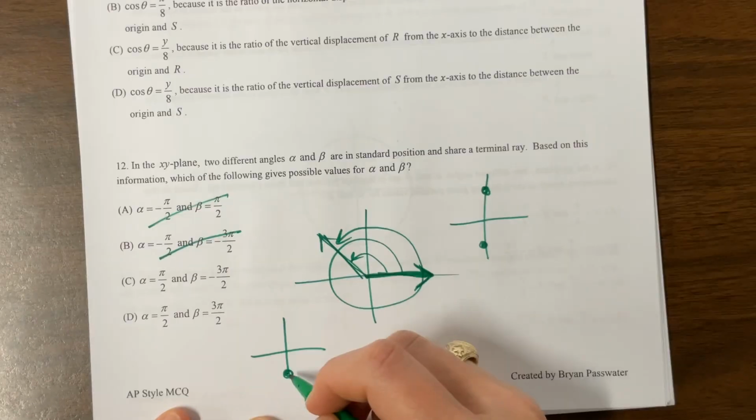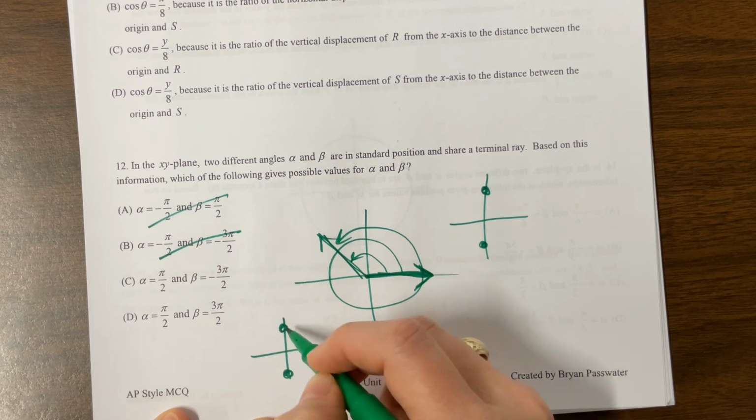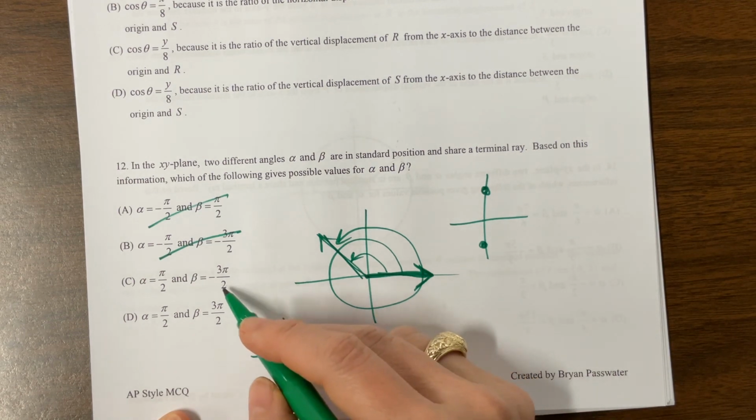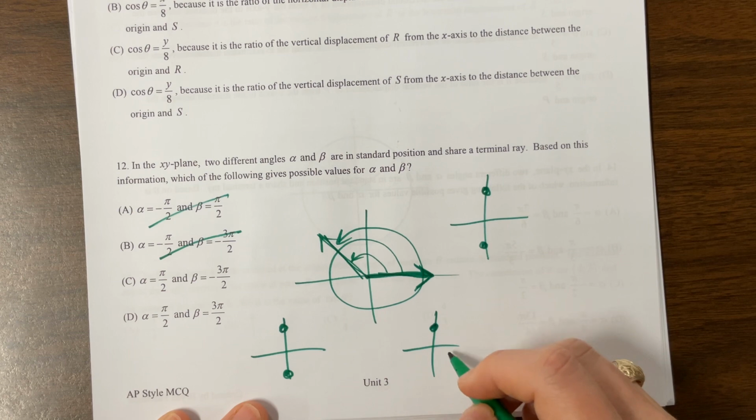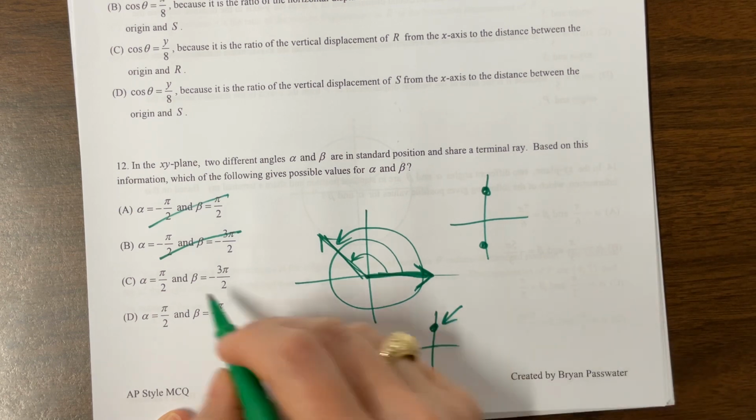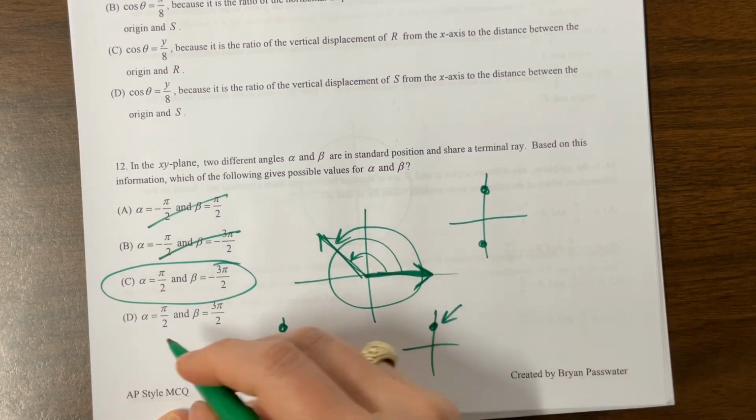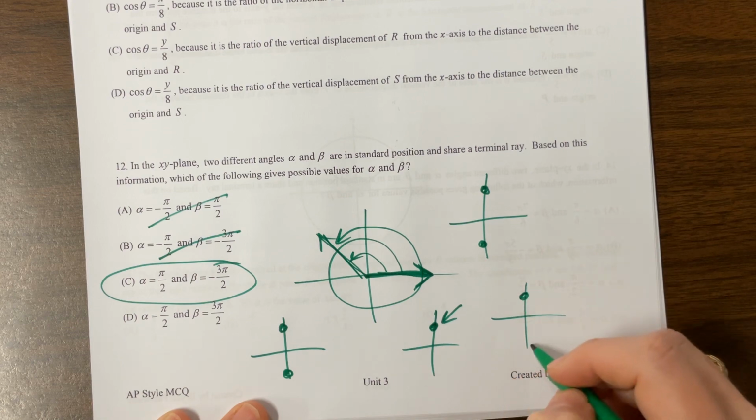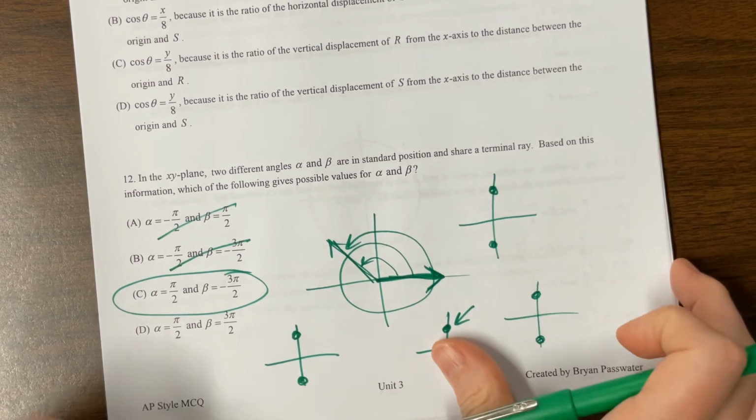Negative pi over 2 for B. Negative 3 pi over 2 went this way to get there. Pi over 2 is here. Negative 3 pi over 2. Yes, that gets us to the same spot. I think that's our answer, but let's check this last one. Pi over 2 is here. 3 pi over 2 is here. Not the same.